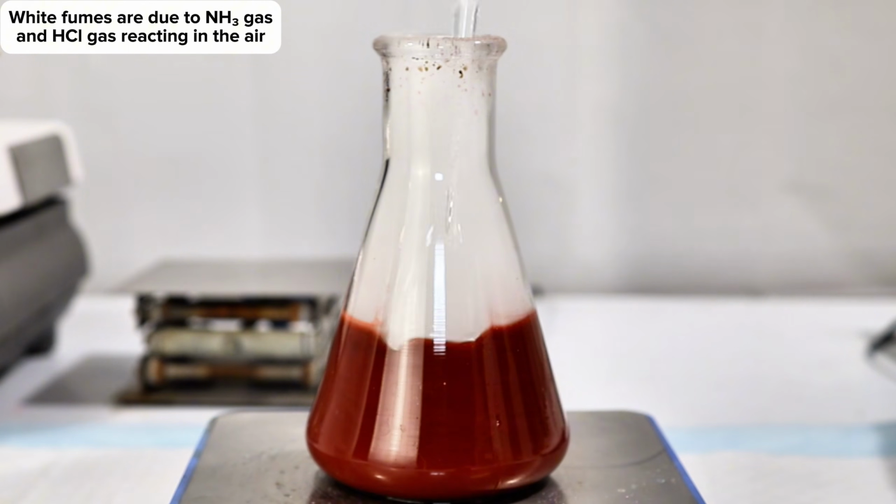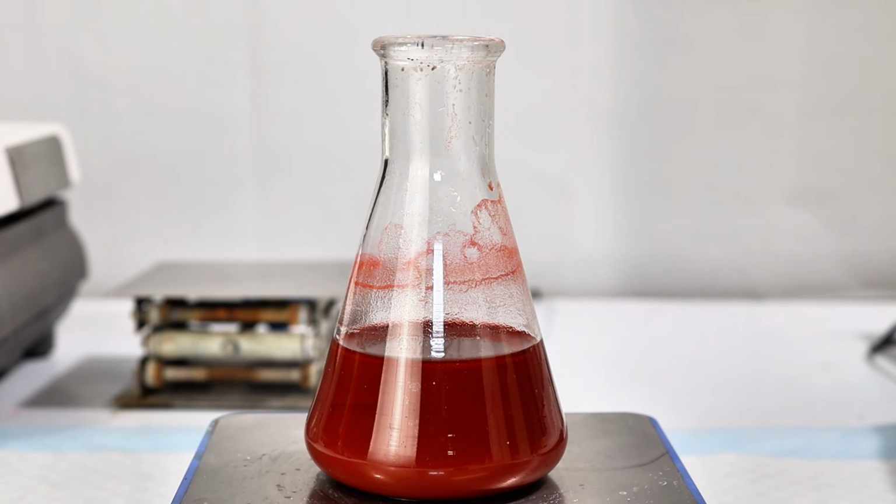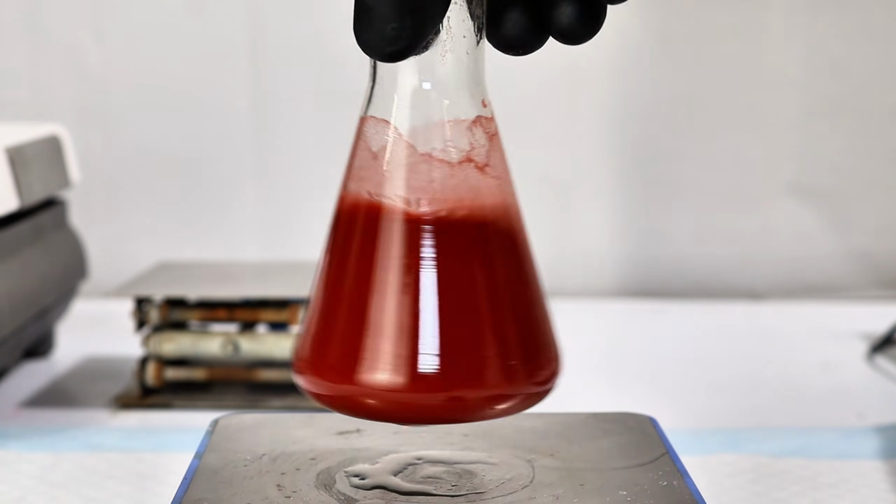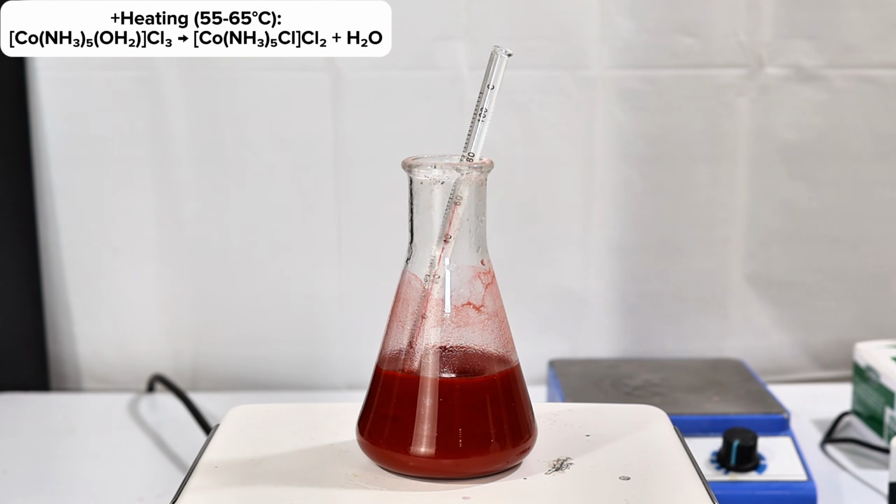I think this looks pretty cool, but it's probably best to not breathe this stuff. Once the excess ammonia was completely neutralized, a red precipitate of the barely soluble chloropentaamine cobalt chloride began to crash out. The mixture was next heated to between 55 and 65 degrees Celsius for 30 minutes to fully induce coordination of chloride directly to the 3d orbital.